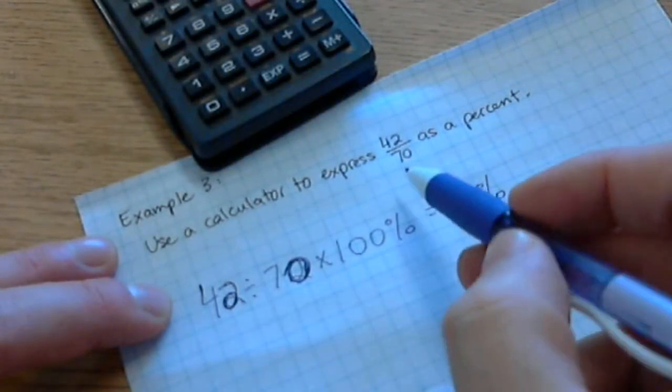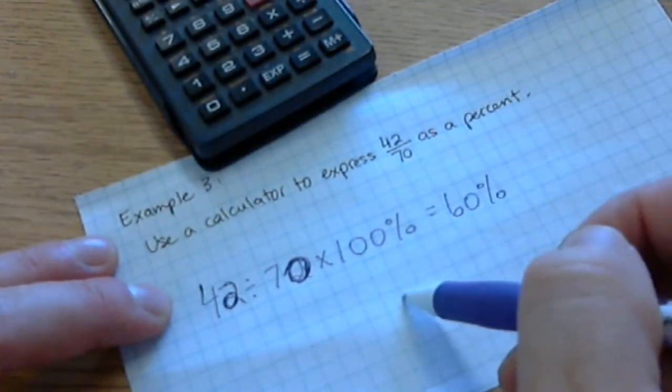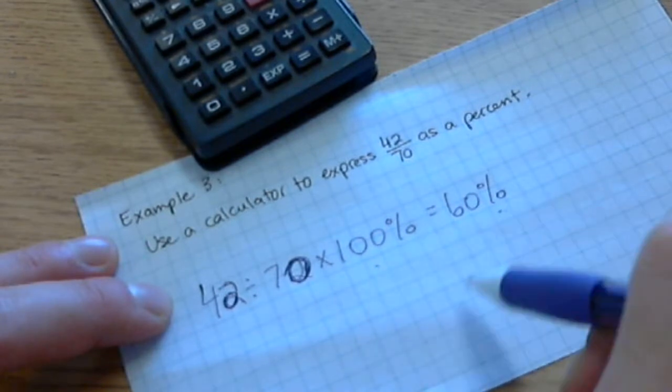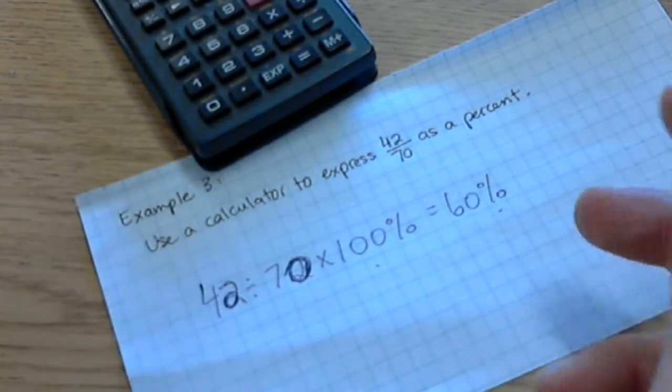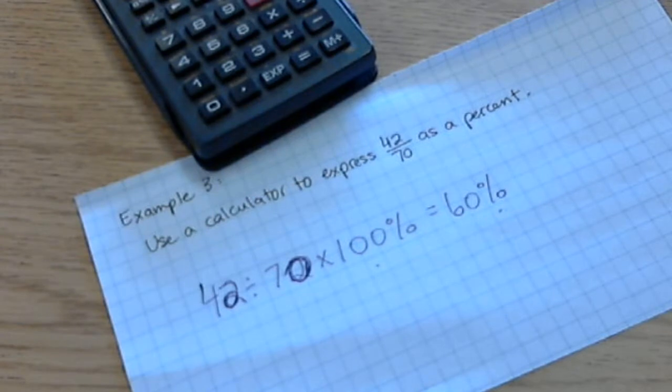Okay, and that's what I was just talking about, where you take the top number, divide it by the bottom number, and multiply it by 100 to tell you the percent that you get. Okay, that's it for this one. It's pretty quick. Have fun practicing this stuff in class.